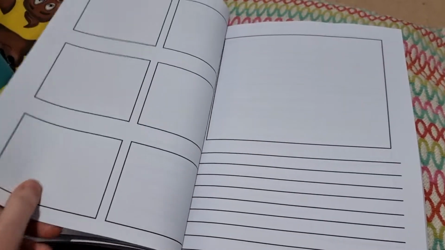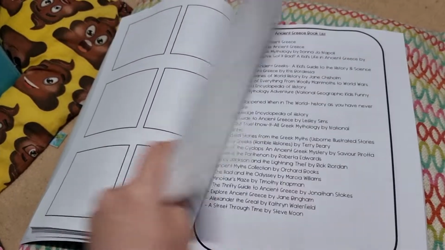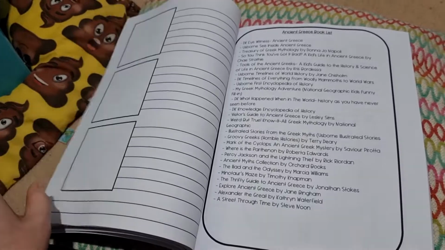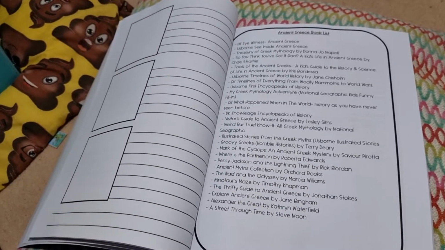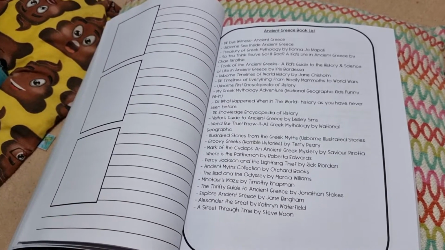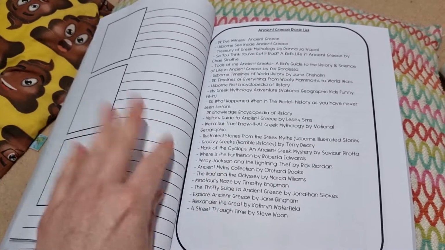And then we've got some more blank templates here that you could have them do additional activities or something that's inspired them during the journal, during their notebooking or journaling process, or when they've been reading things that's inspired them that they'd like to write more about.